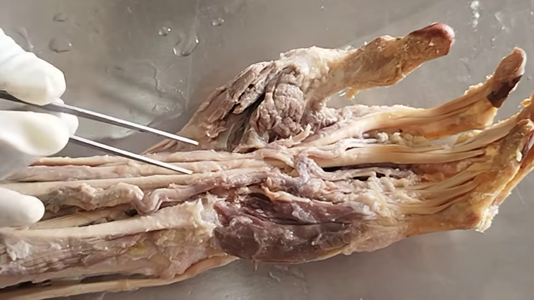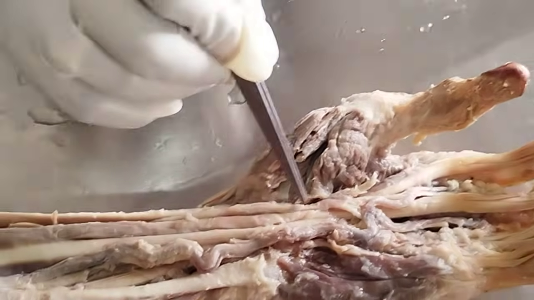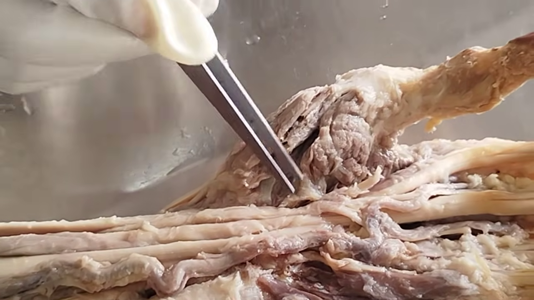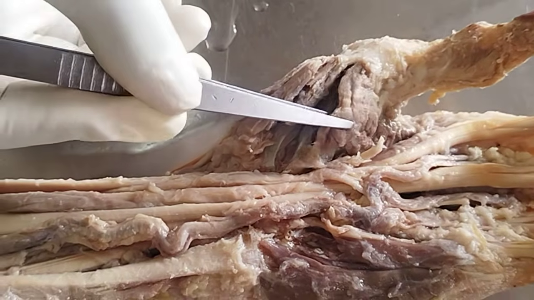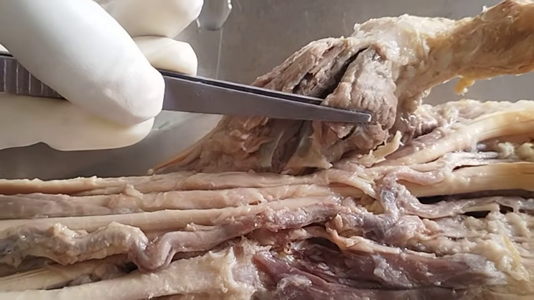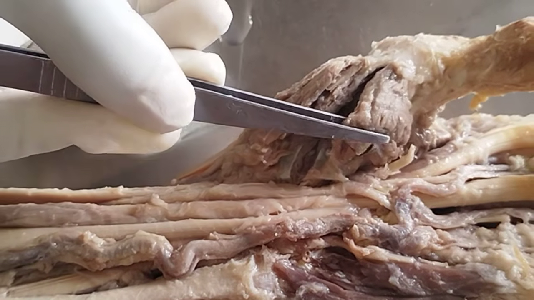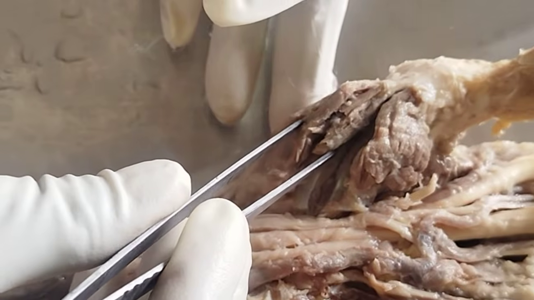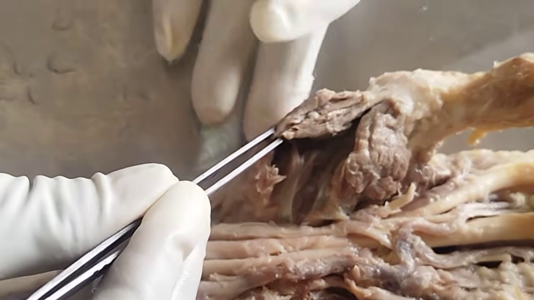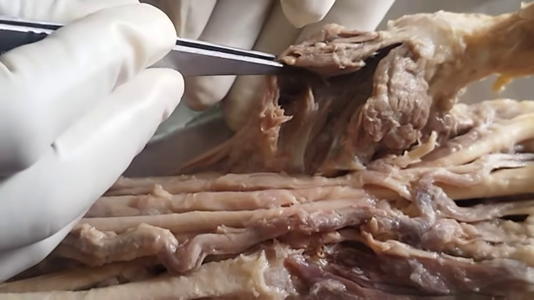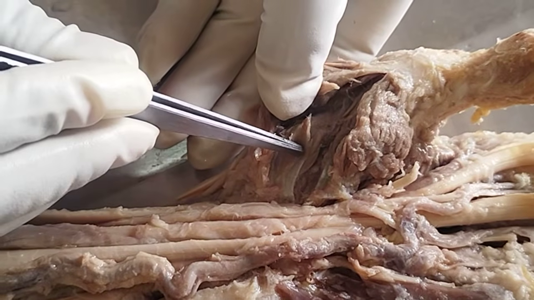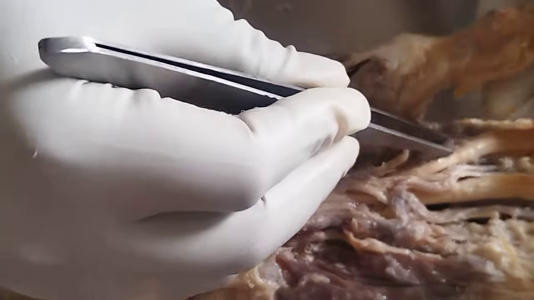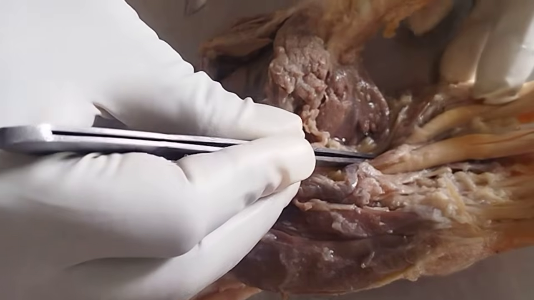I can show now. These are the thenar muscles, on the thumb side. These are the 4 thenar muscles. This is the flexor pollicis brevis. This is the abductor pollicis brevis. After reflecting this abductor pollicis brevis, below it the opponens pollicis is there. Next, this is the adductor pollicis.